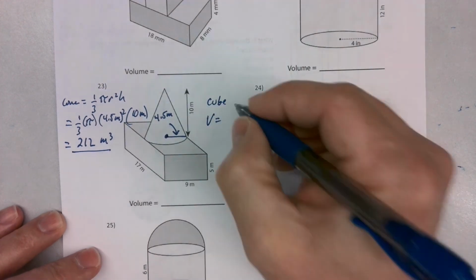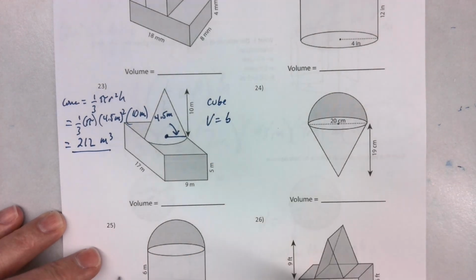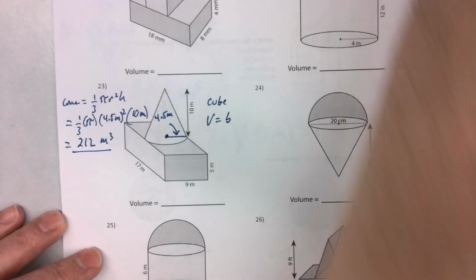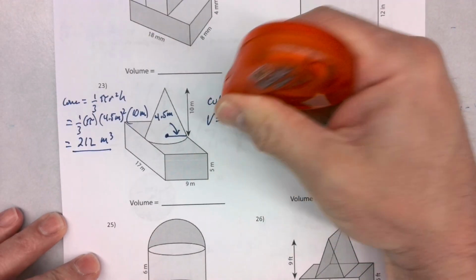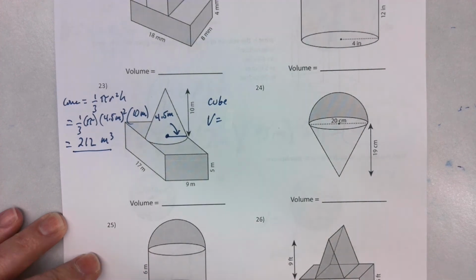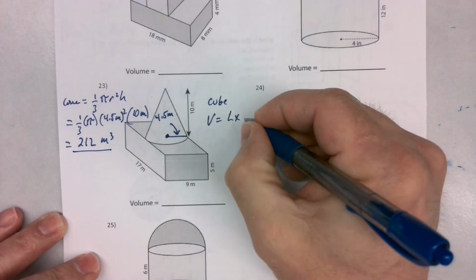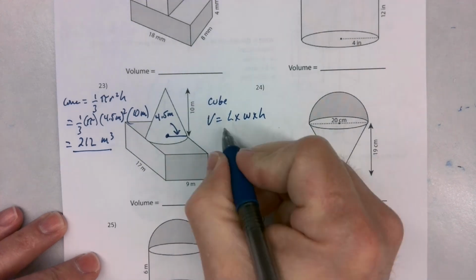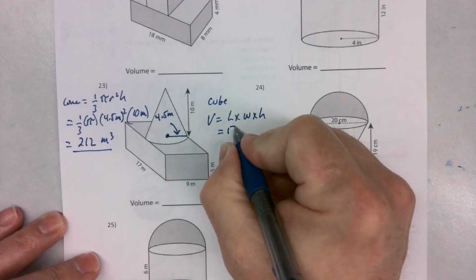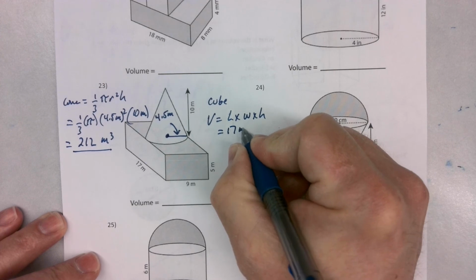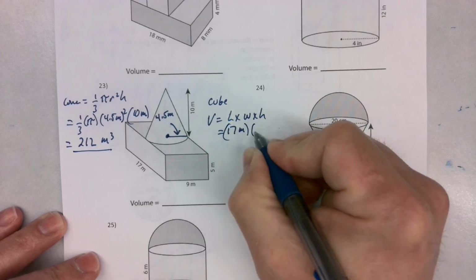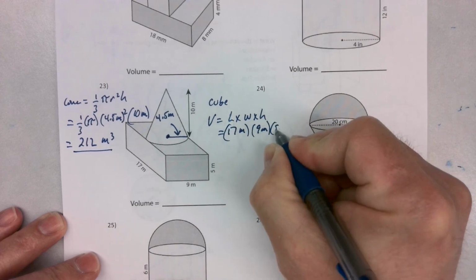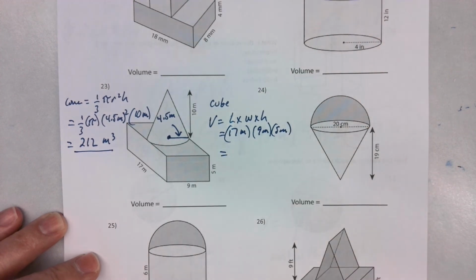Base times width times height. Yeah, so, well, I would just do length times width. Did you say length or base? Yeah, base, but length makes sense. Length times width times height, or the base times the height, you're right. And that would give me 17 meters times 9 meters times 5 meters, which is going to give me what?